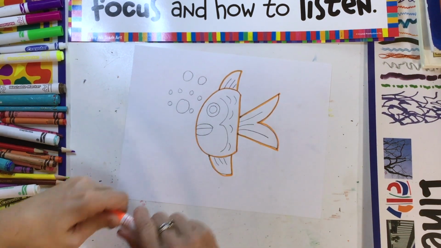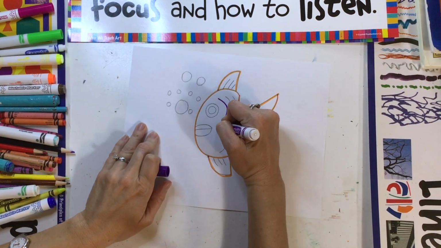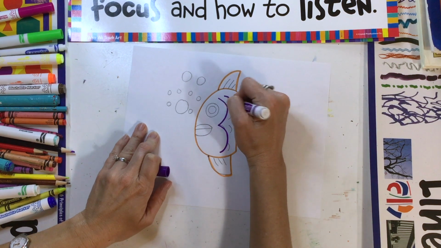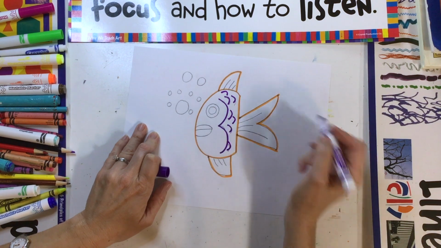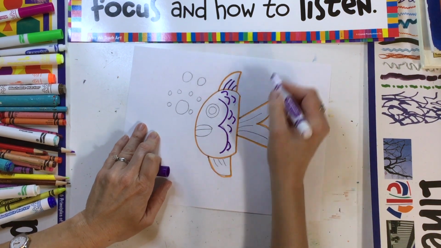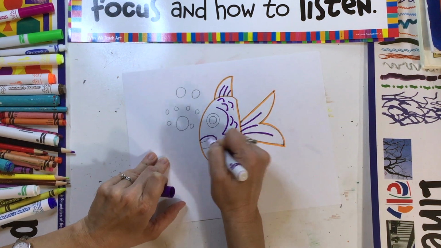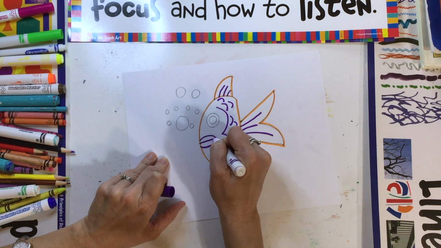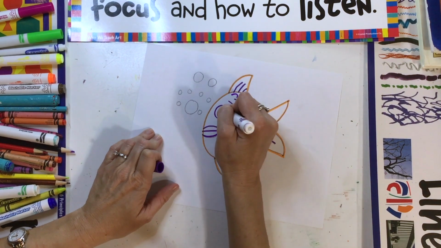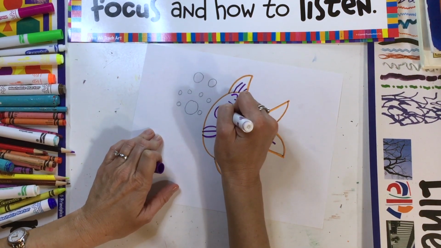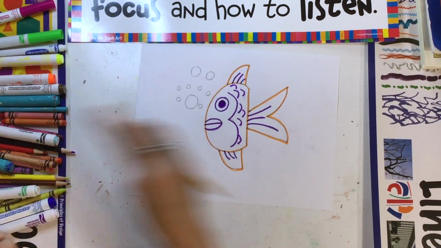Okay, and then for the other parts of the fish, I'm going to change it to purple. So this curve here, going to be purple for the scales on the fish. How many little curves did you fit? And here, these little lines, I'm going to make those purple. And the lips, I'll make the lips purple. Now for the eye, I think I want to make the eye purple also. But the middle of the circle of the eye, I'm going to color purple, and I'm going to leave the other circle white.